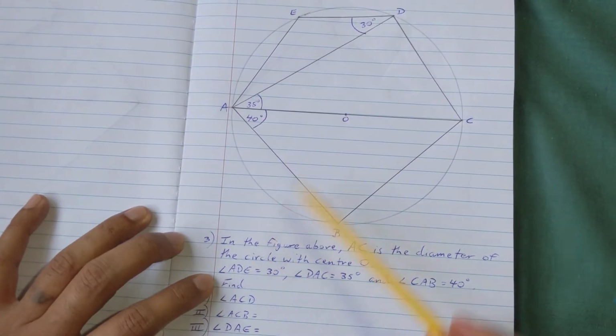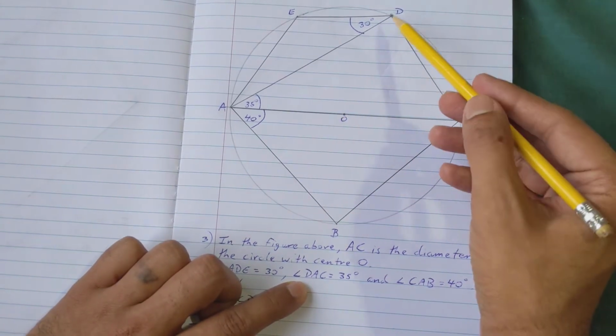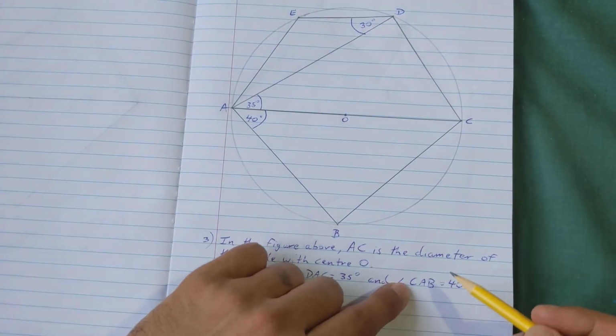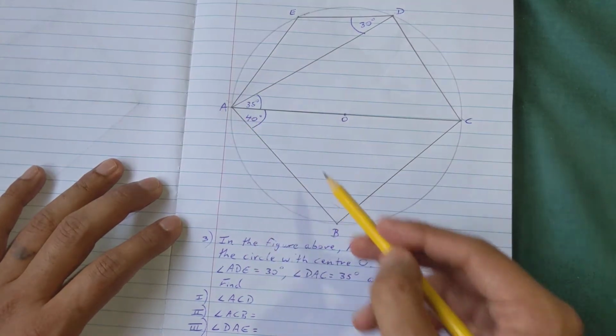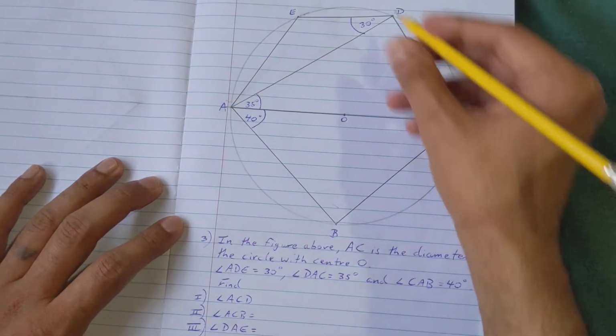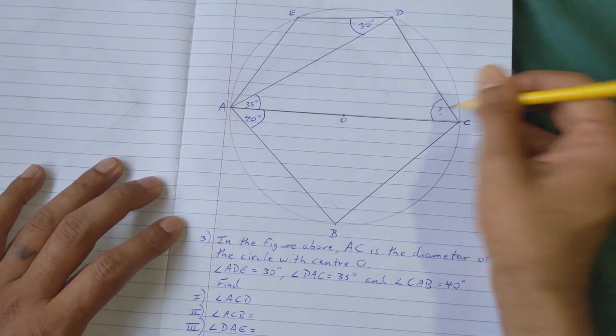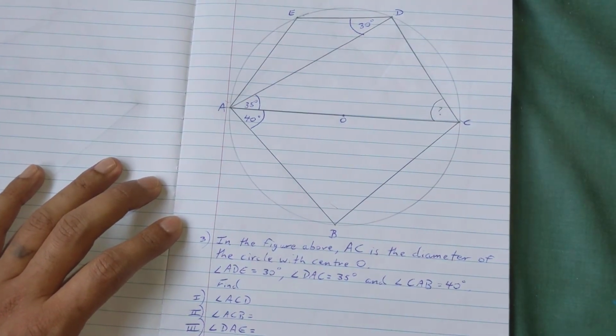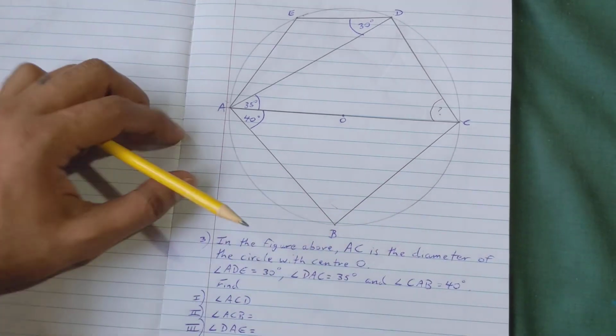Let me just see that, ADE, that's where they get the 30. I'm reading it wrong. ADE is 30 degrees, DAC is 35, and CAB is 40. And what I want to find is angle ACD. This is one of the angles I want to find first, and they usually ask them in that order for a reason.